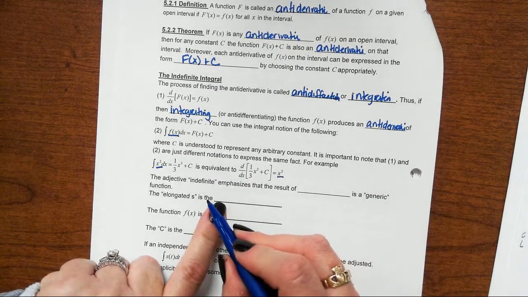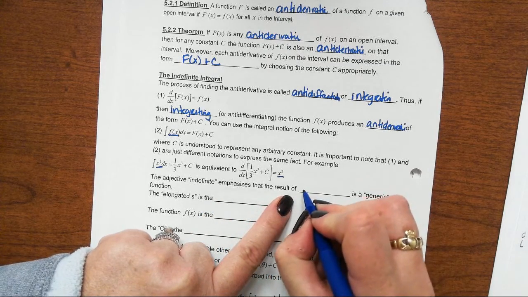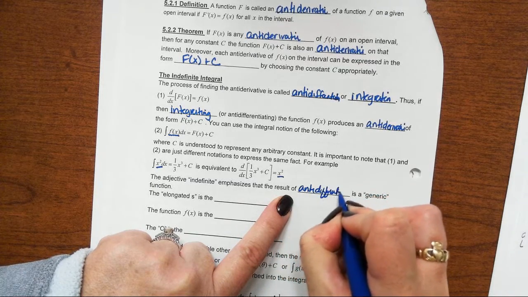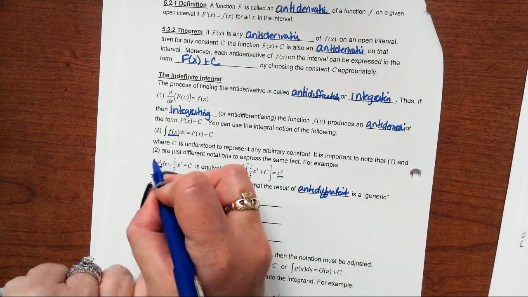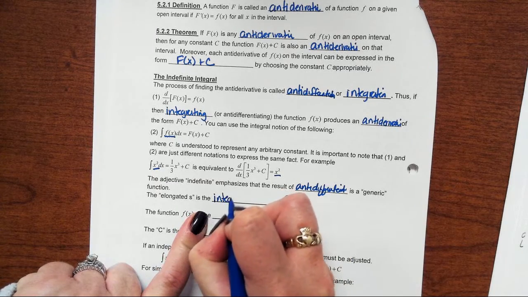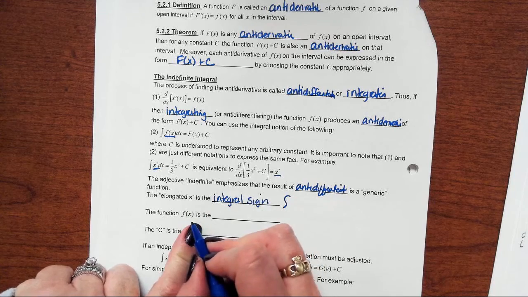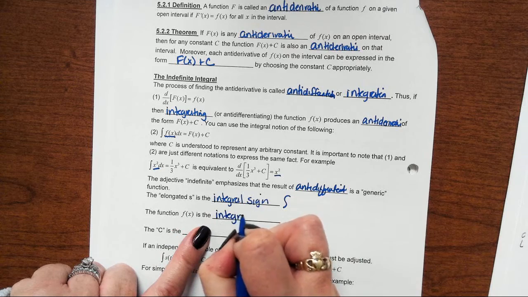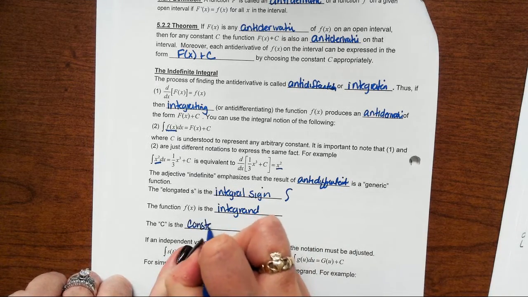The adjective indefinite emphasizes that the result of antidifferentiation is a generic function. The elongated s, which is the symbol right here, is the integral sign. The function f of x is the integrand. The c is the constant of integration.